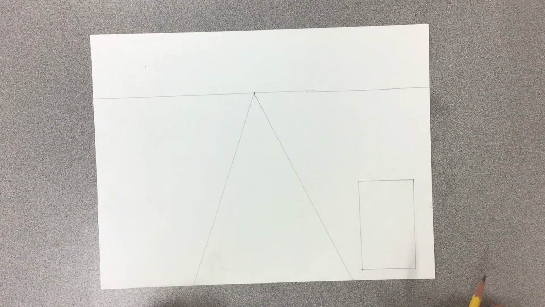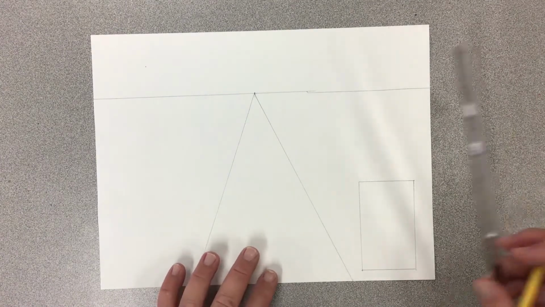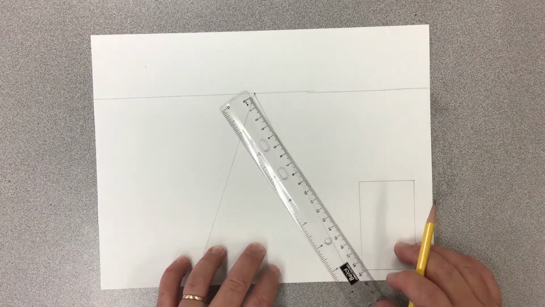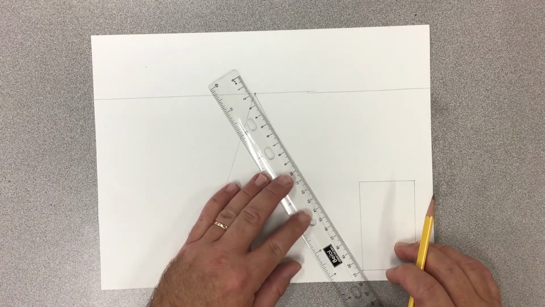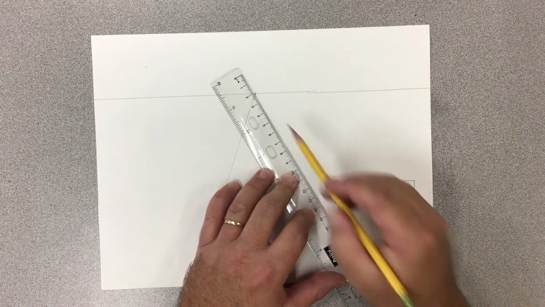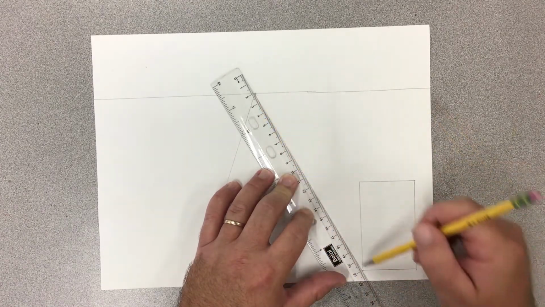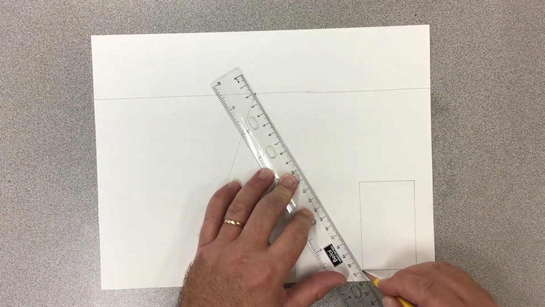This is where we're going to use linear perspective. Also make sure there's some distance between the corner of the rectangle or square and our diagonal line that's going to the vanishing point. I'm going to start at this bottom corner, and with my ruler or straight edge, I'm going to touch the corner of the rectangle and also the vanishing point on the same edge of the ruler or my straight edge.